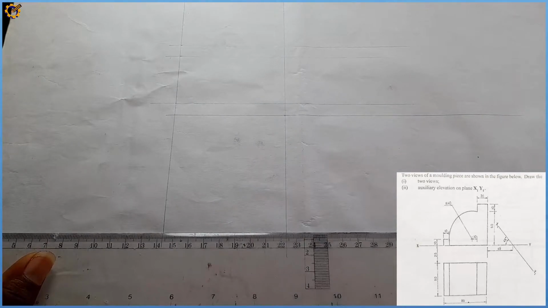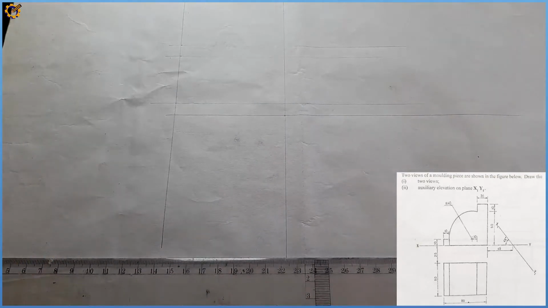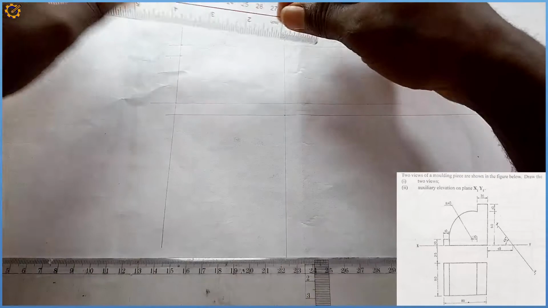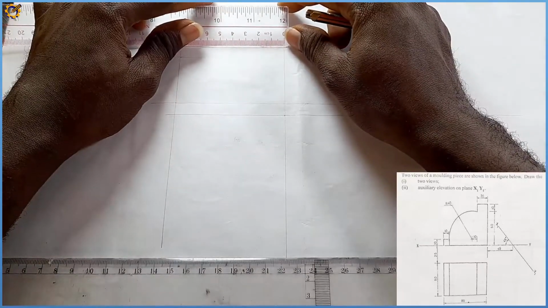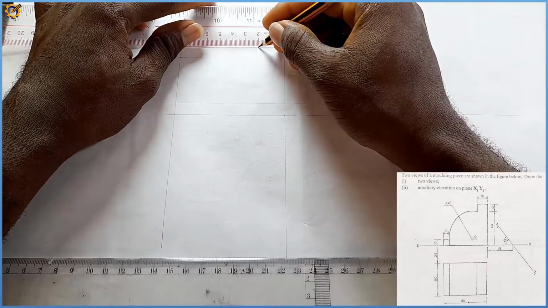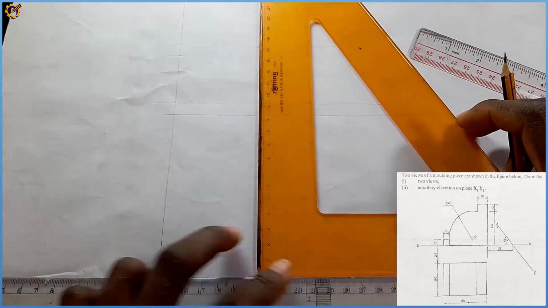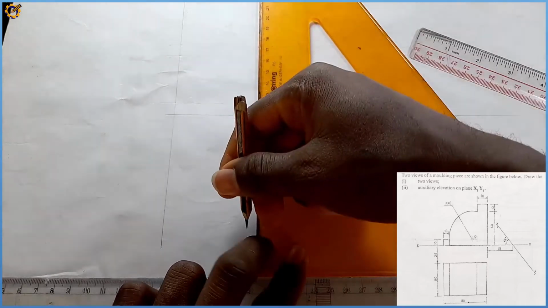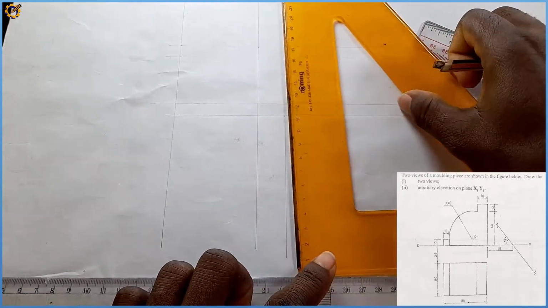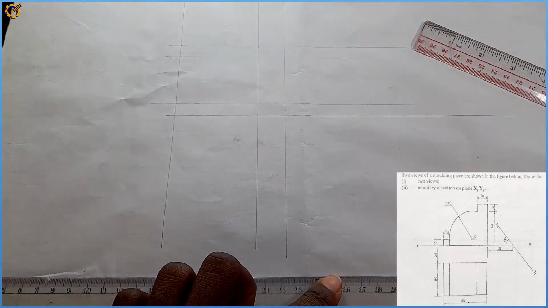Alright, so after doing that, from the top right here, from my right hand side towards the left, I'm having a mark of 20, which is this, and I'm going to project that vertically downwards. Okay, which is this as displayed on the screen right there.